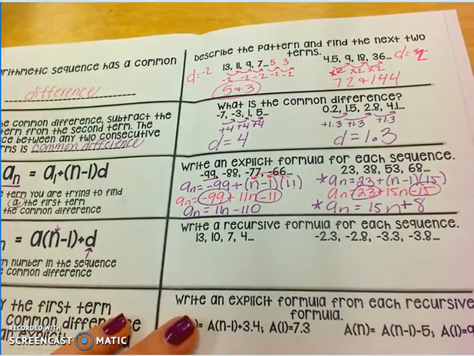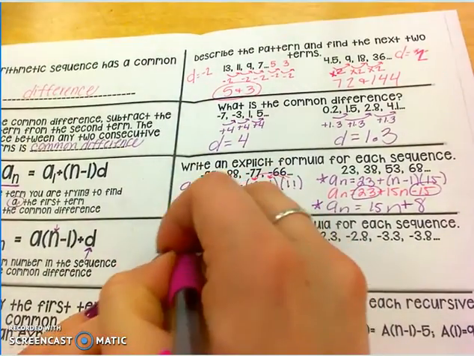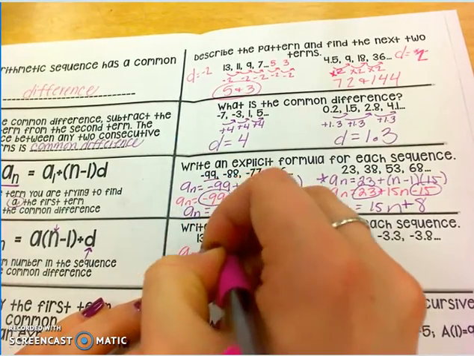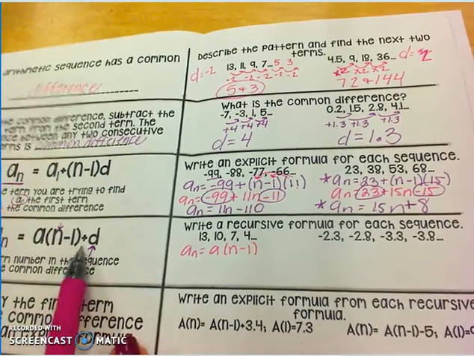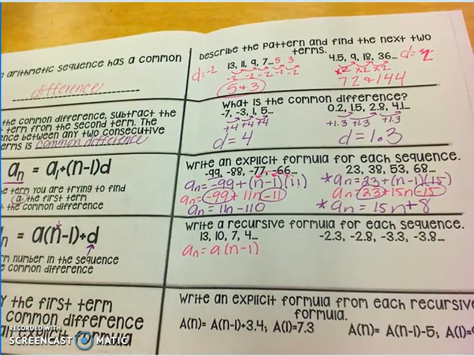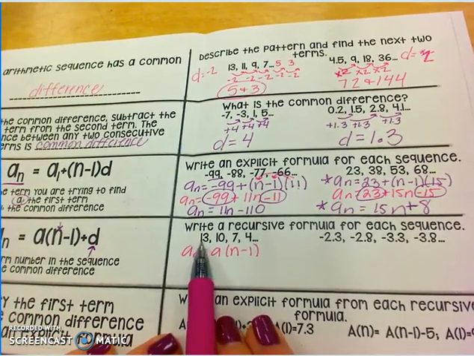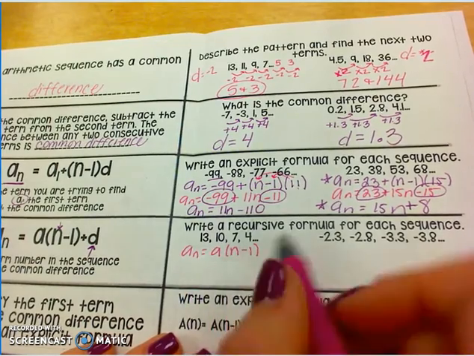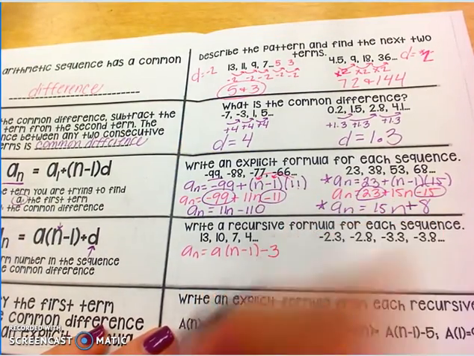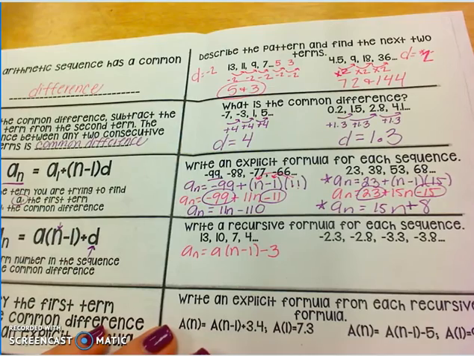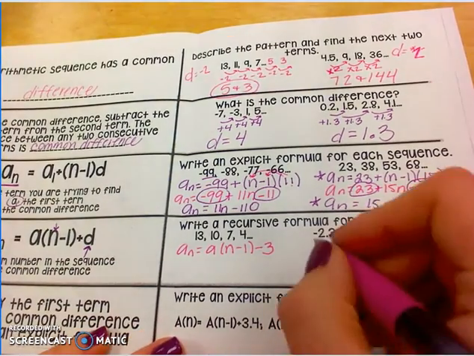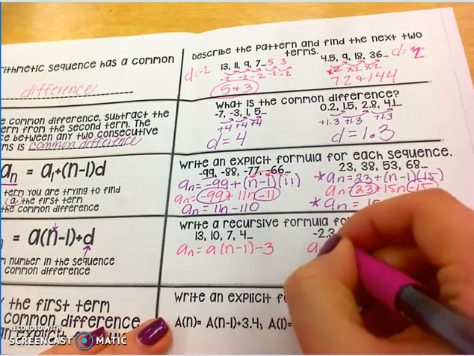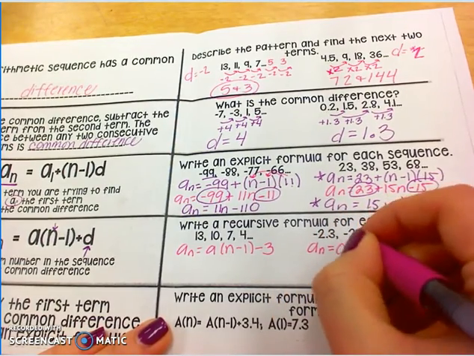So the beginning part is the same. It's a sub n equals a times n minus 1. And I need to add or subtract my common difference. It just so happens that this sequence is going down by 3, so I'm going to subtract 3 on the end. And that's it. If I'm writing this recursive formula, I'm doing the same thing. I'm just adding whatever that common difference is.